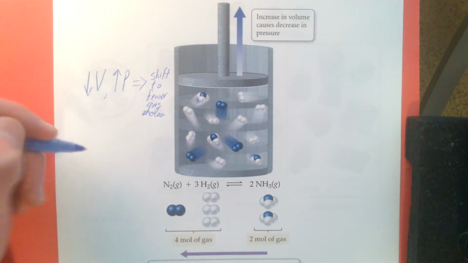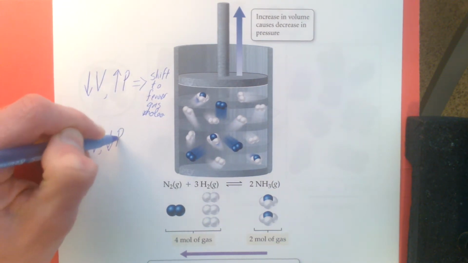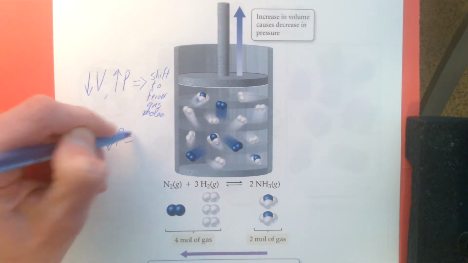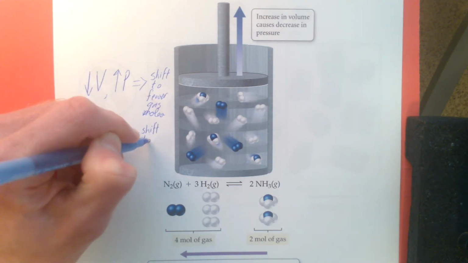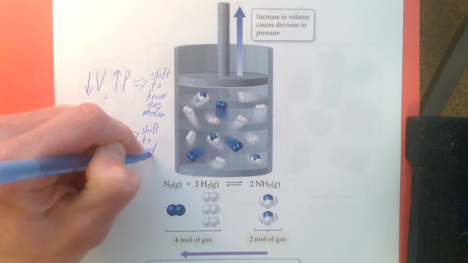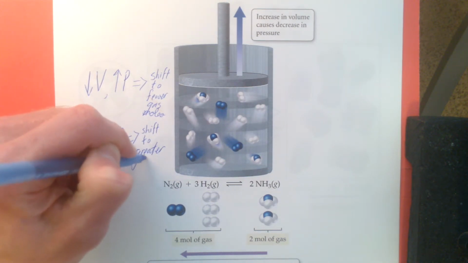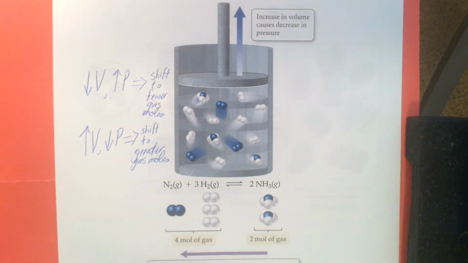Okay, if we do the opposite, we increase the volume, which is going to decrease the pressure. Those are inversely proportional. Then we're going to see a shift in the equilibrium to the greater gas moles, the greater number of gas moles. This is what LeChatelier's principle helps us see: these equilibrium states are being disturbed by various stressors.